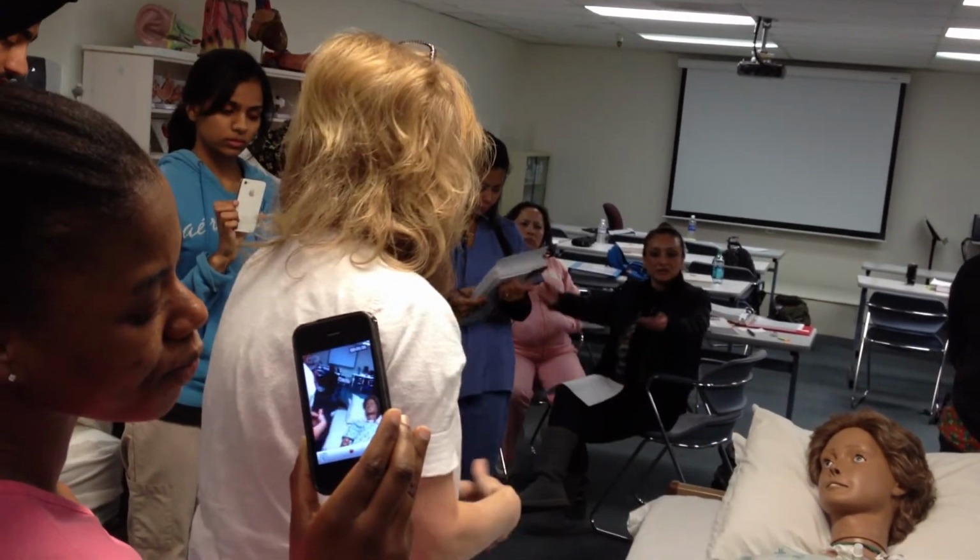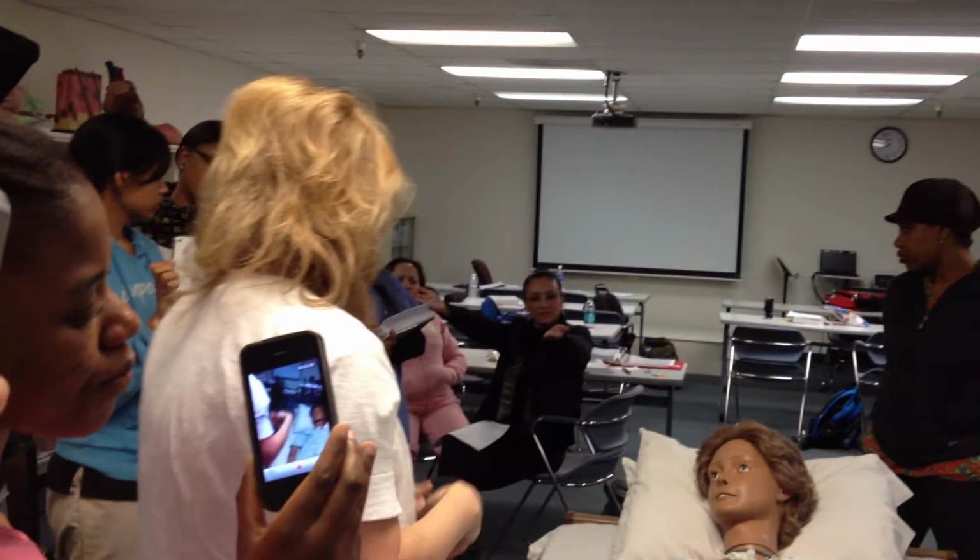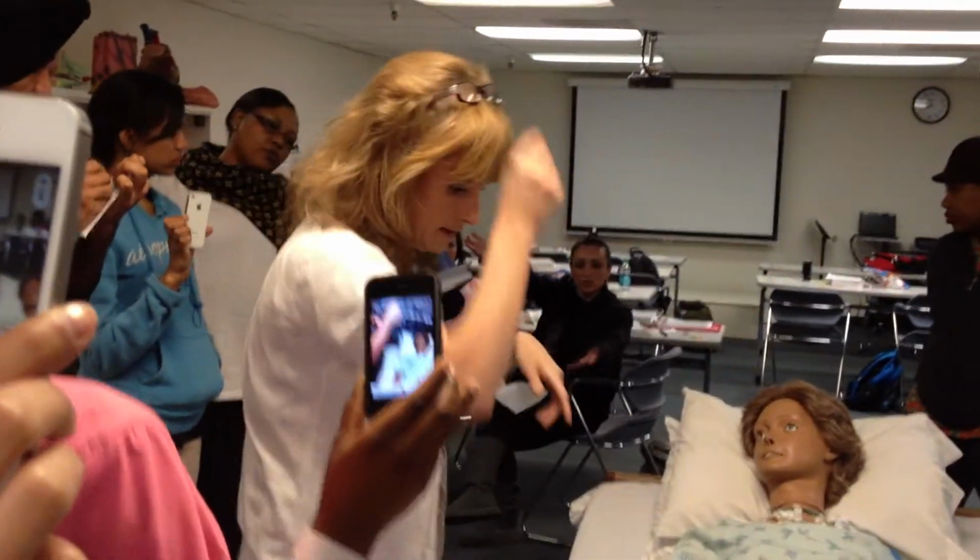That's how you assess for stroke, like Anna said, because usually if one side's affected, they're going to be like this. Right, exactly, they're weak on one side.